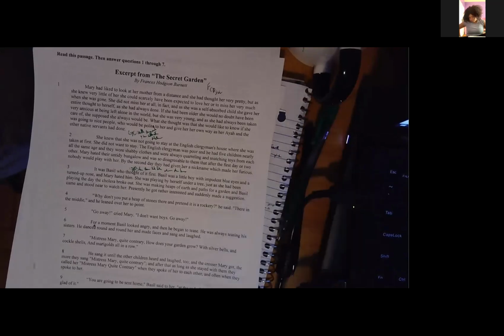Cholera? Cholera. It's a disease. Cholera is a bad disease.